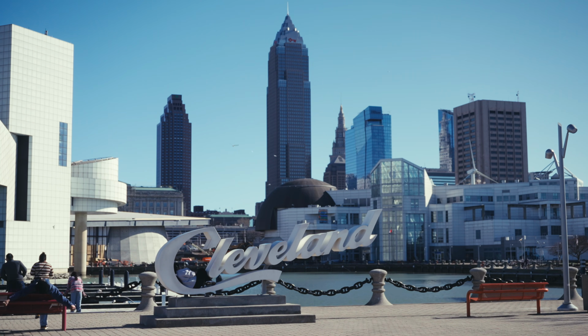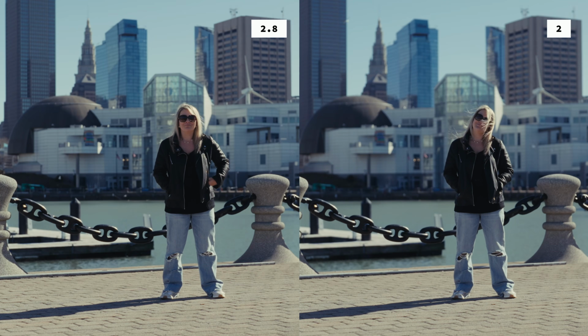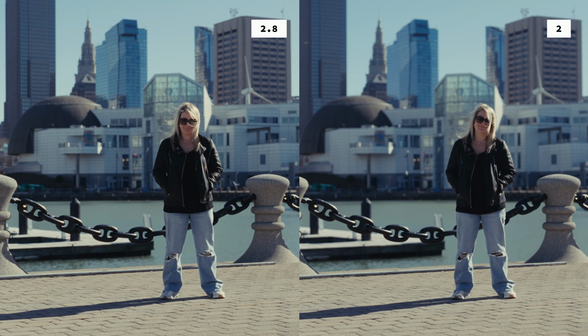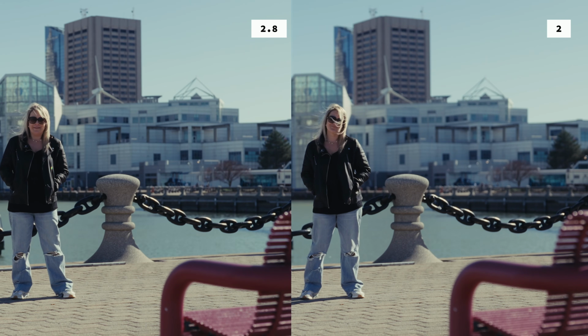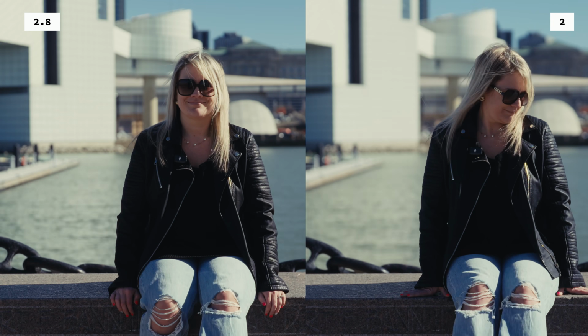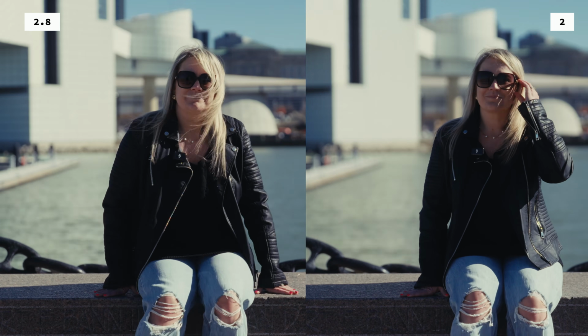When it comes to f2 versus f2.8, this is where I'm going to completely let you guys tell me what you think in the comments. This is the $800 question. Is the extra light and bokeh worth it here?